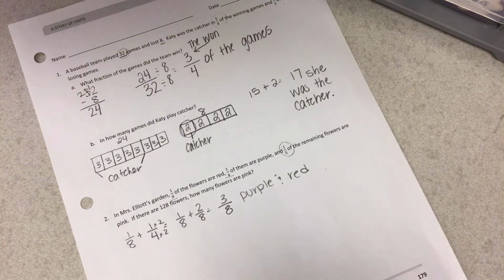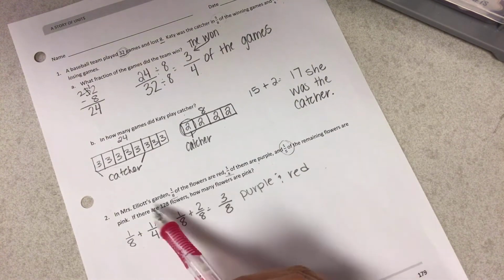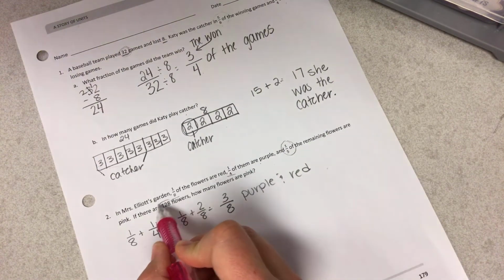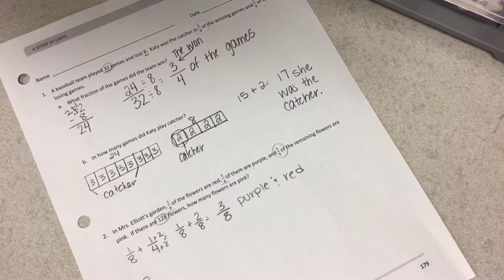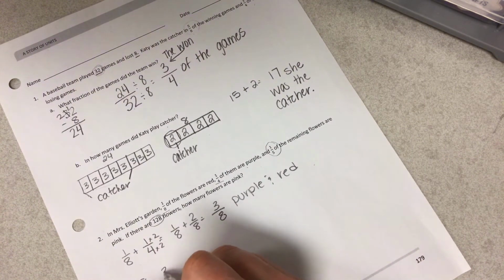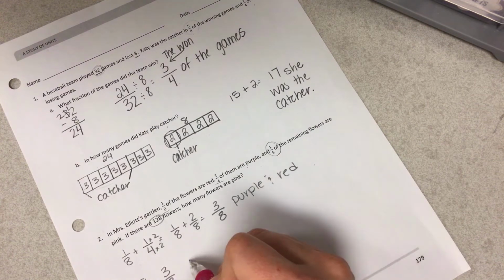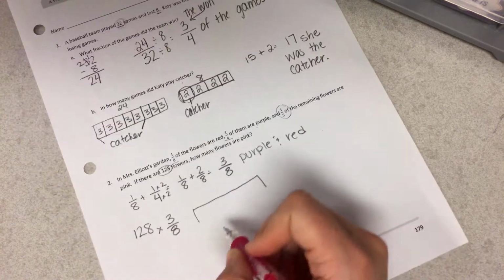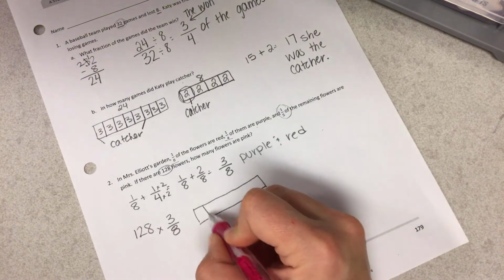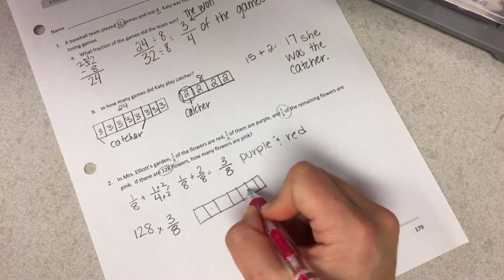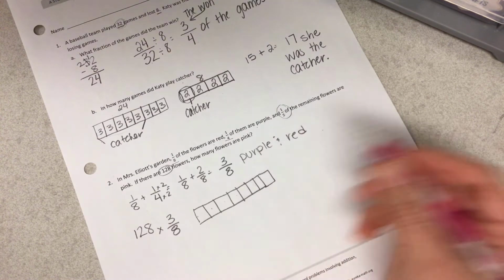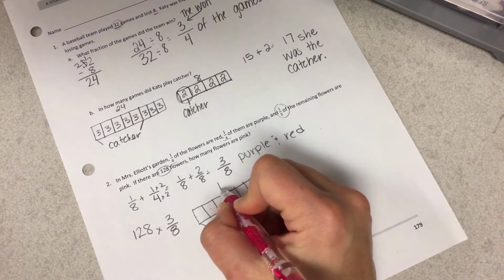Now I want to figure out how many of the flowers are purple and red. I've got 128 flowers, and here's my bar. I'm going to make it into 8 parts. I know that I need 3/8 of that 128.